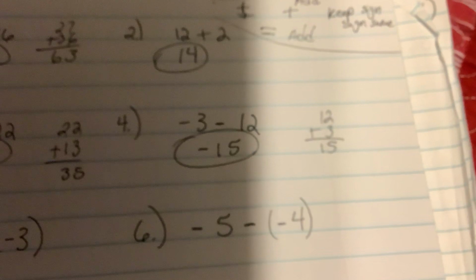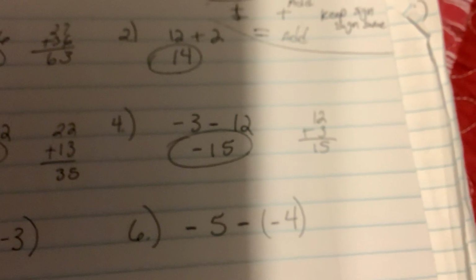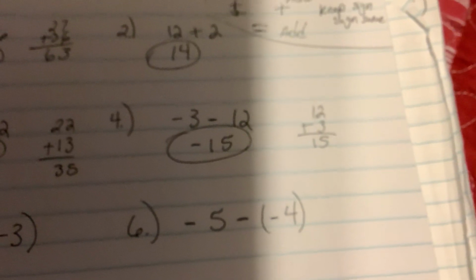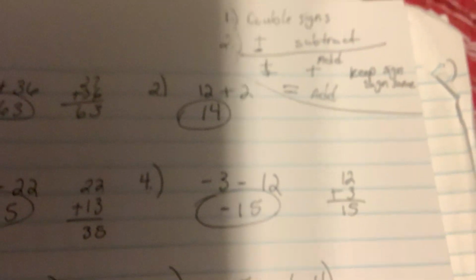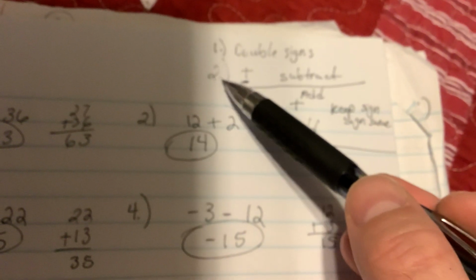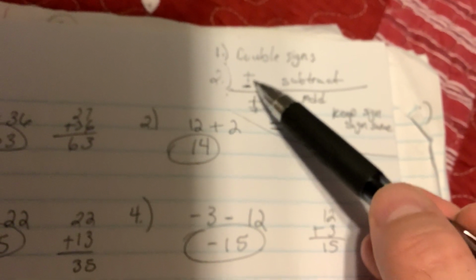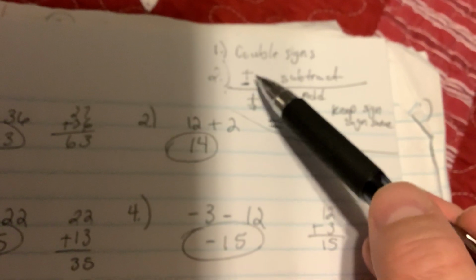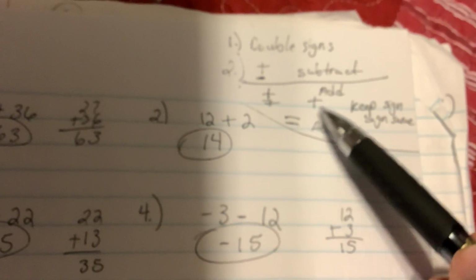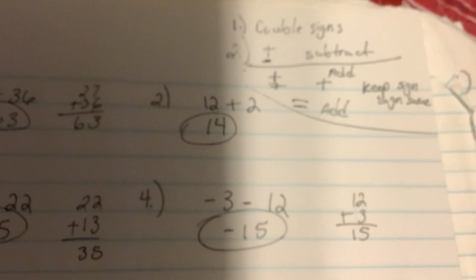So that's the last part of this two-step process. Double signs, that's the first step. The second step is if they're one of each, you subtract them and keep the sign of the bigger one. If they're the same, either both positive or both negative, you add them and keep the sign the same.